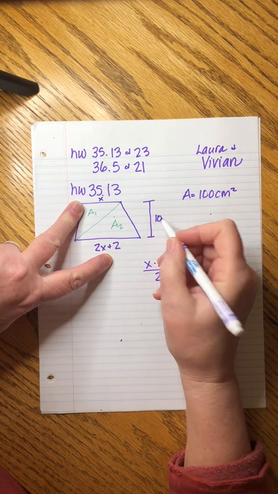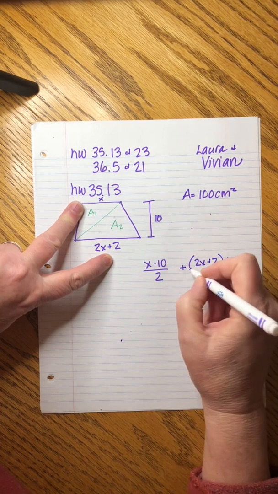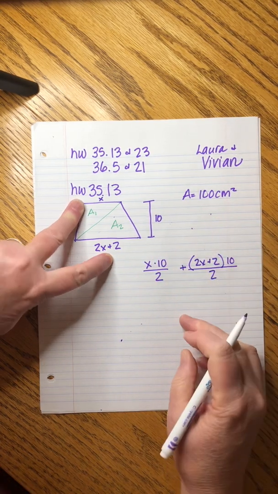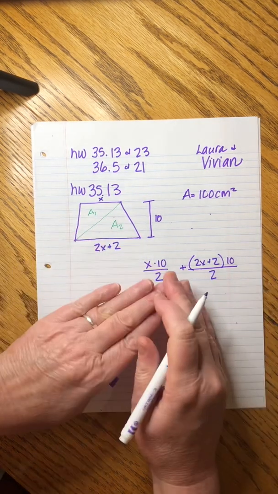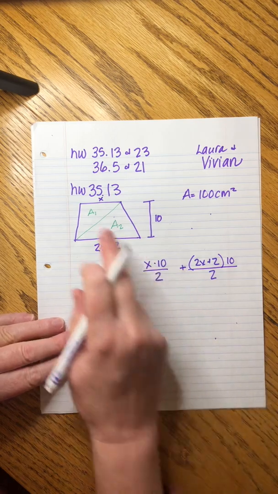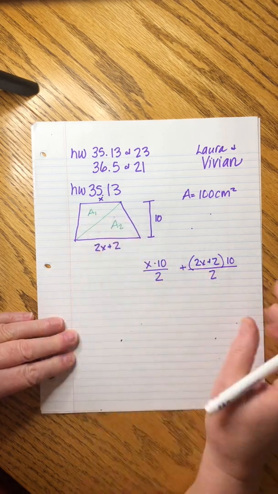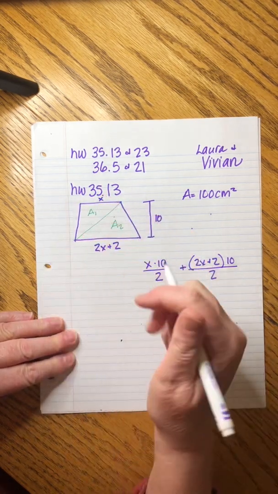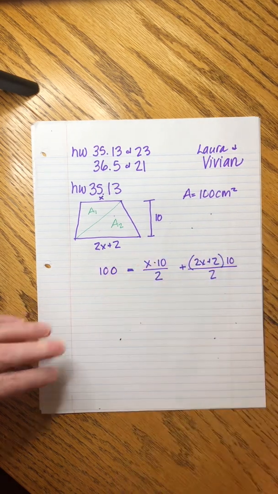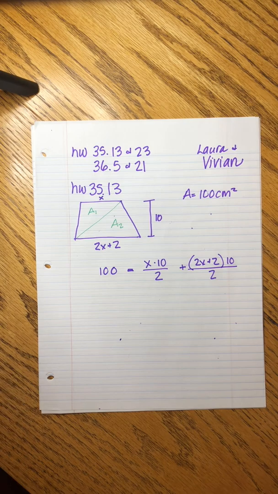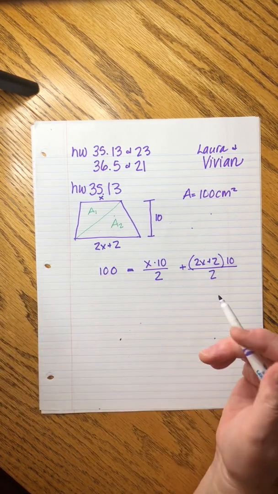We're gonna multiply that by the height, which is also 10, and divide by 2 because that's the formula. When we add them together, we'll have the area of this triangle and the area of that triangle. We add them, that should be the area of the whole trapezoid, and that should be equal to 100.